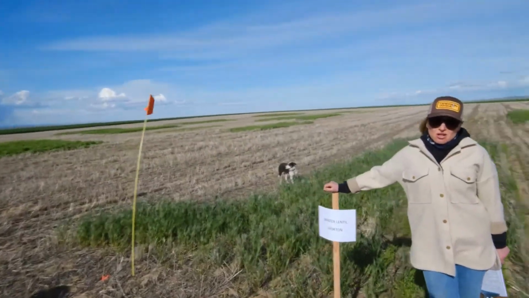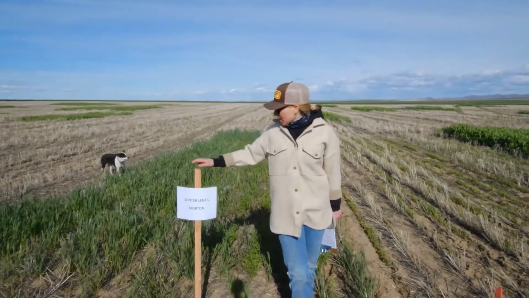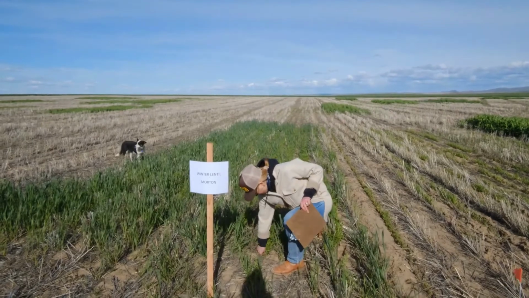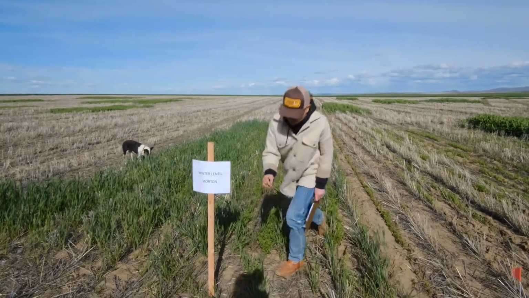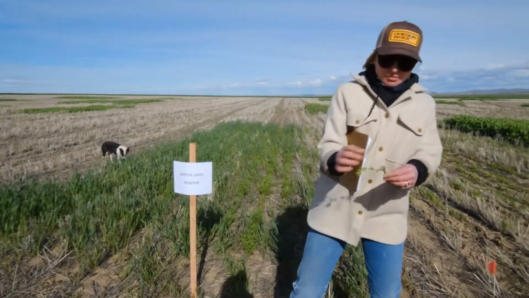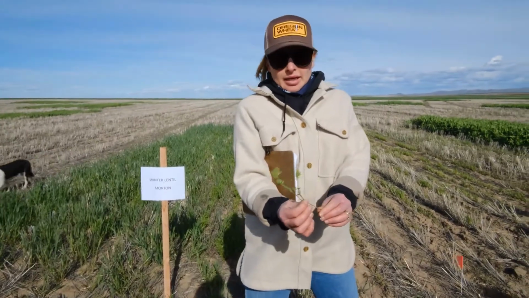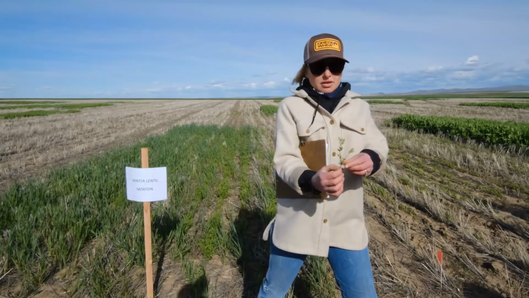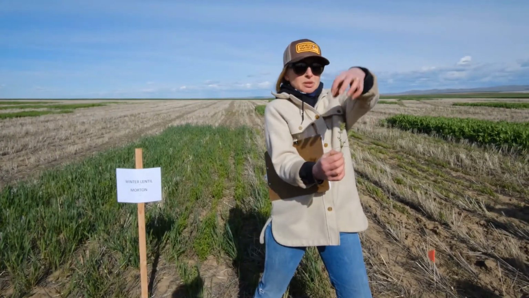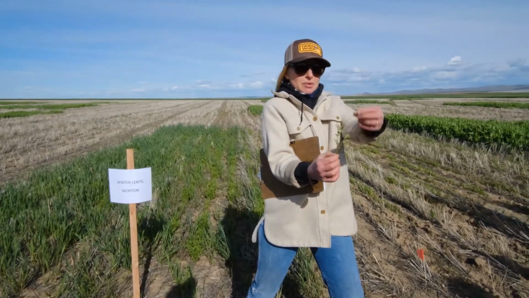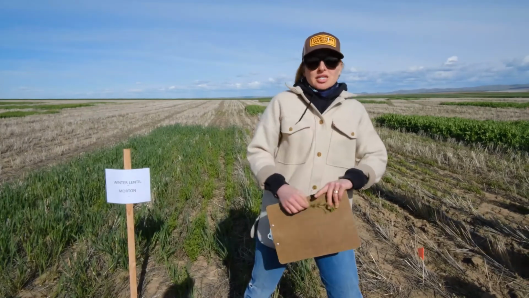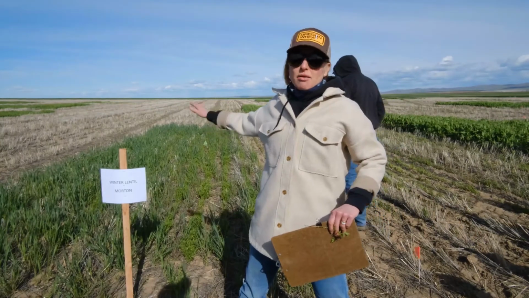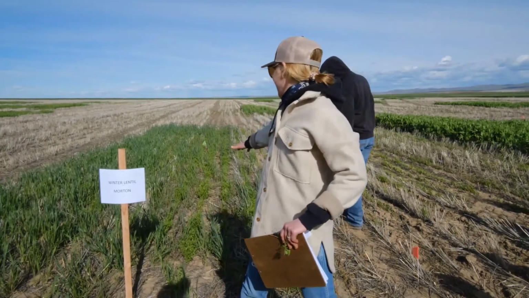Winter lentil, variety Morton. The lentils look quite a bit better than they did last year. And as you'll notice, especially with the slimmer plant architecture without that competitive ability, we've got a lot more volunteer wheat within this cover crop treatment.